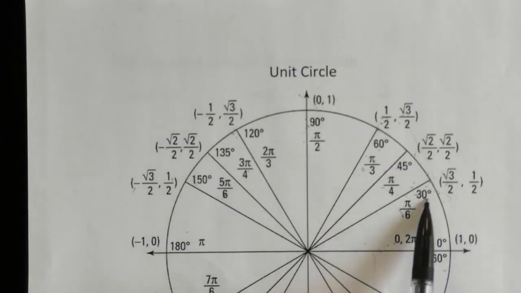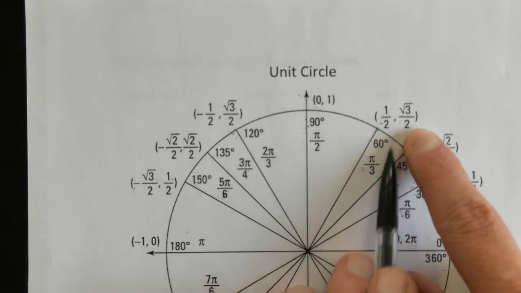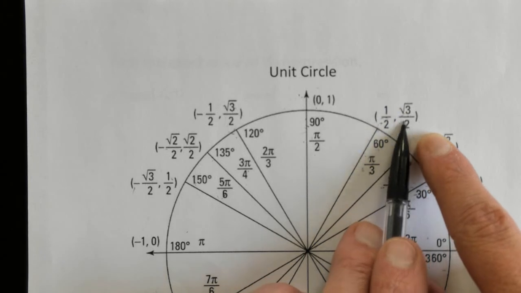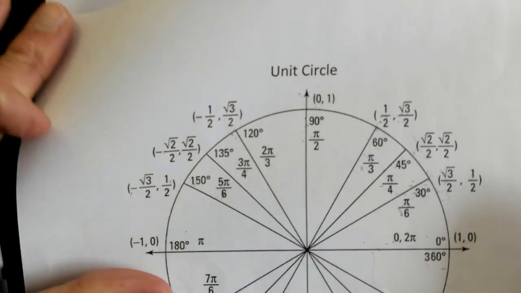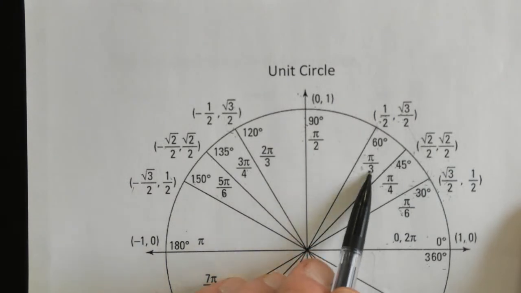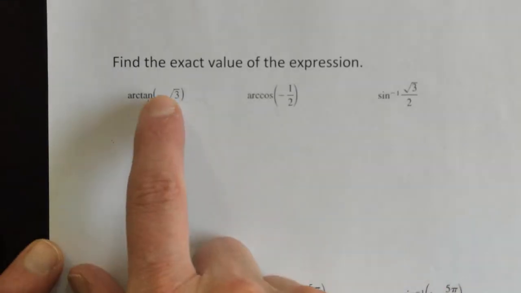Now that we've narrowed it down, I'm going to eliminate pi over 6, and I'm going to try pi over 3 because there's a square root of 3 right here in this y value. So I think negative pi over 3 is probably a good candidate for an angle whose tangent would yield me negative square root of 3.